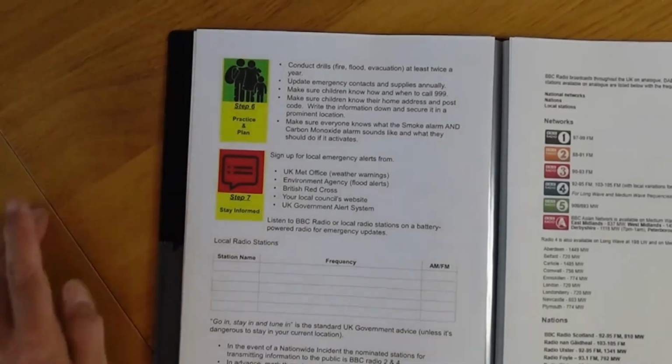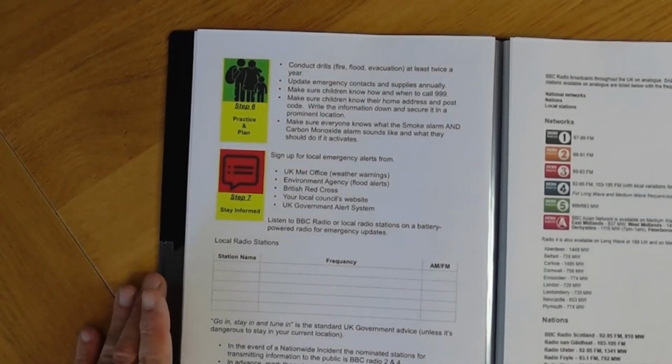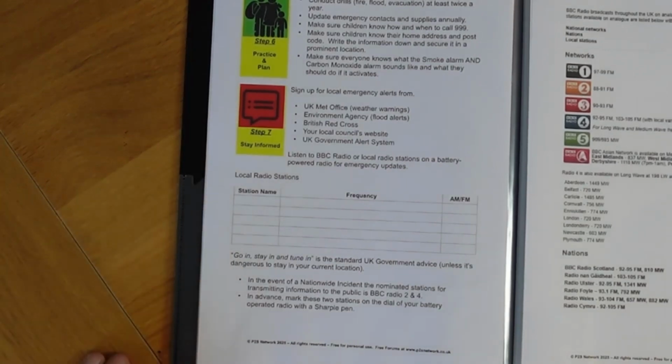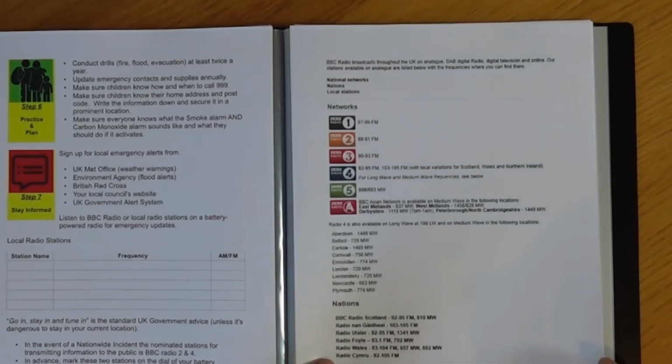Step 6 is practice and plan. Again, it gives you tips on what you should be doing. Step 7 is all about staying informed. It gives again tips, bullet points of what you should be looking to do. You then have a section to record the names and frequencies of your local radio stations. It gives you advice on what to expect if there's a nationwide incident.